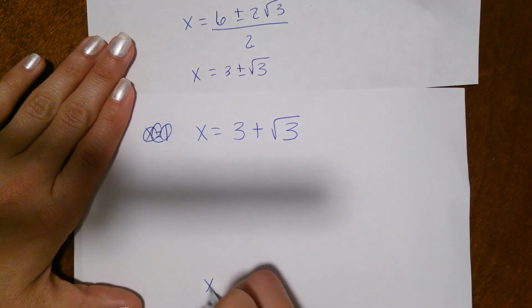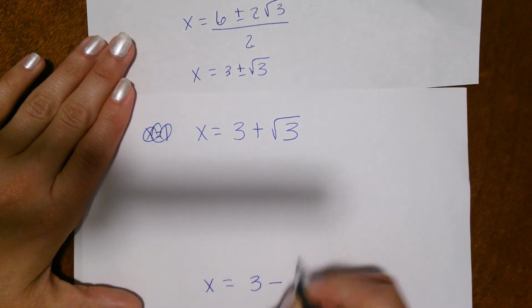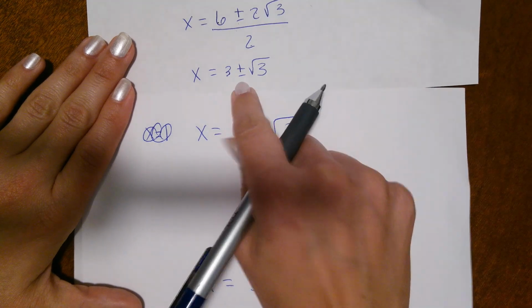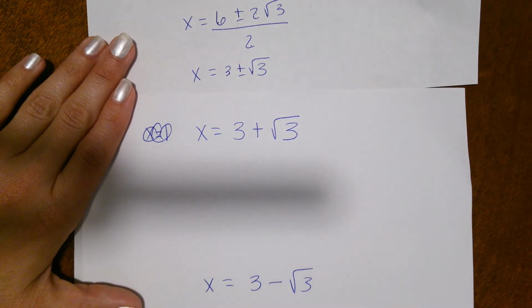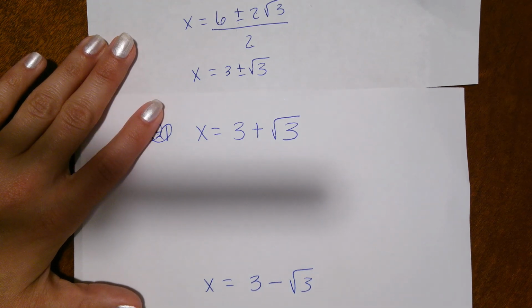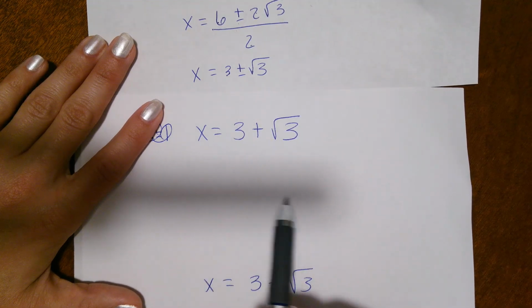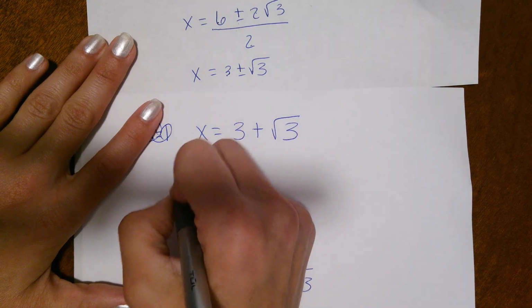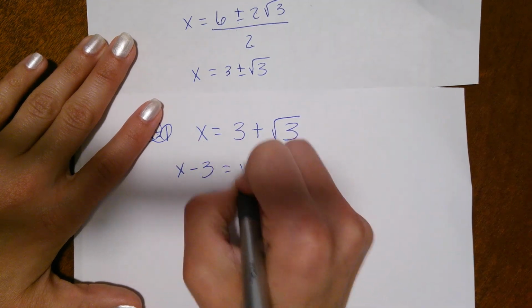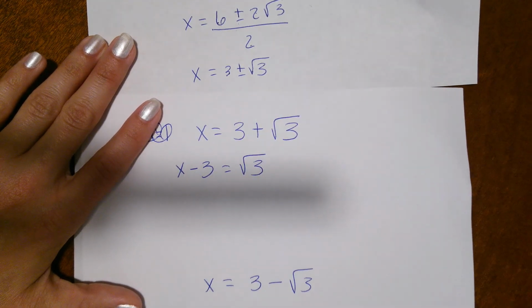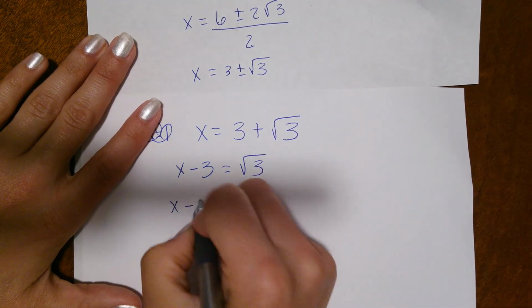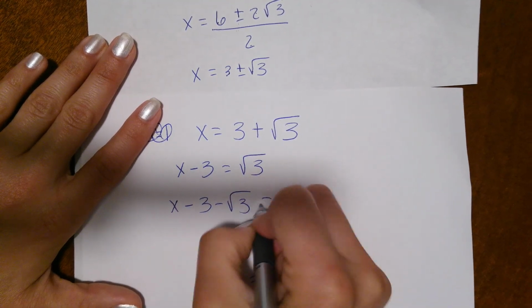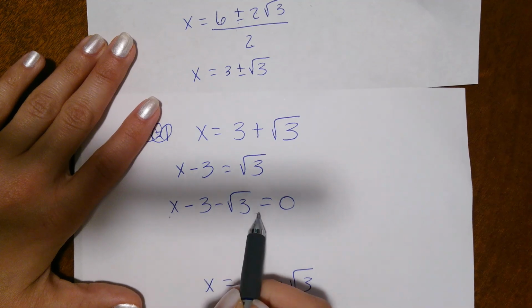And we have x equals 3 minus the square root of 3, right? That's what the plus minus means. I can break it into 2 individual zeros. And now I want to rewrite them as factors. So to rewrite them as factors, all I need is it to be equal to 0 again. So everything else needs to be moved over. So I'll subtract 3 from both sides. And then I'll subtract the square root of 3 from both sides. And ta-da, there are my factors.